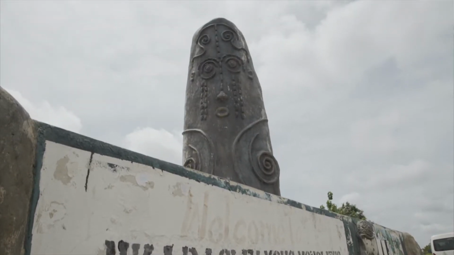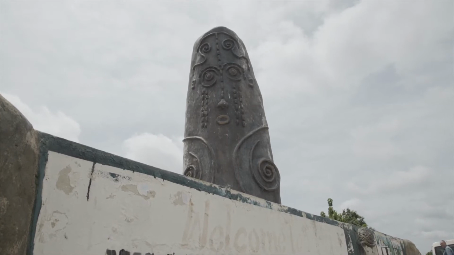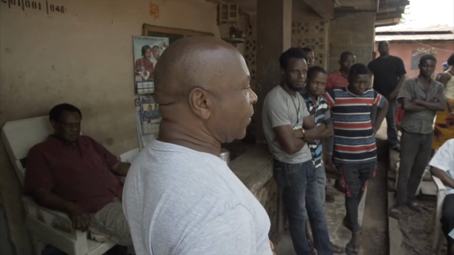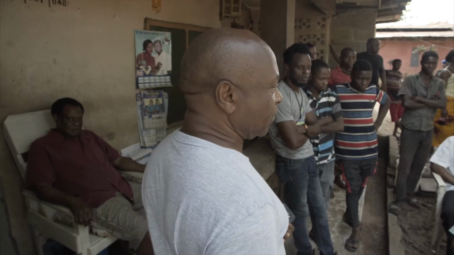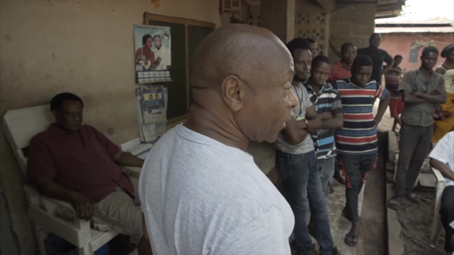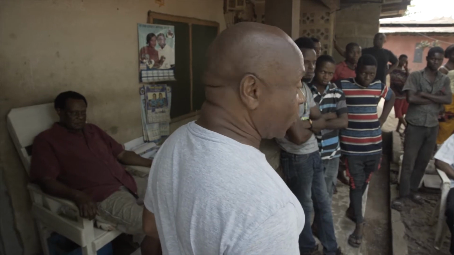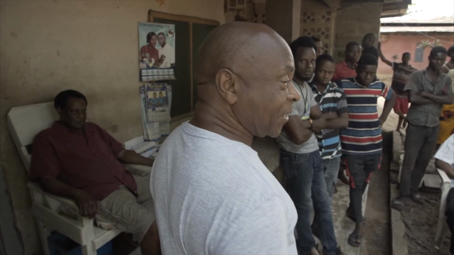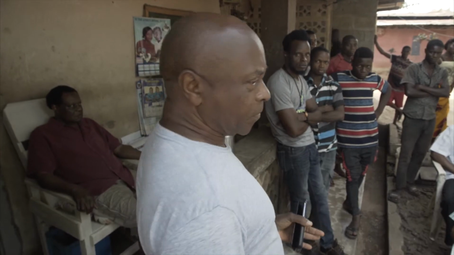You can see a replica of it done in cement on the highway to attract tourism. That's from a community. No community has done this. So we give credit to Nkrasi for trying to promote tourism.